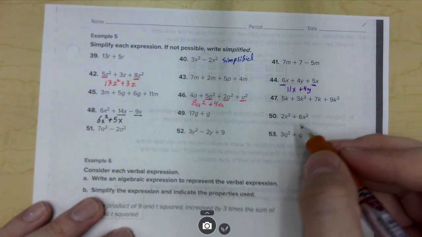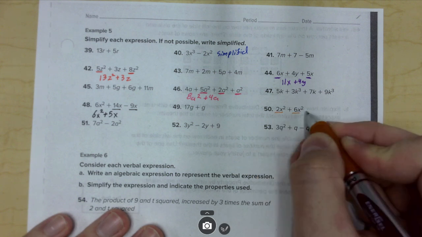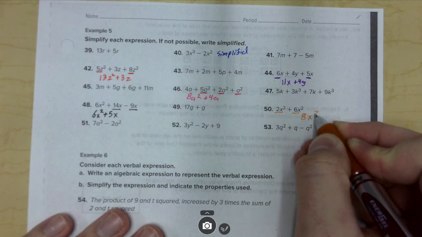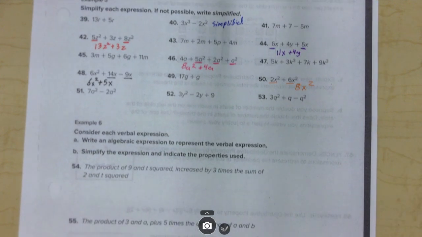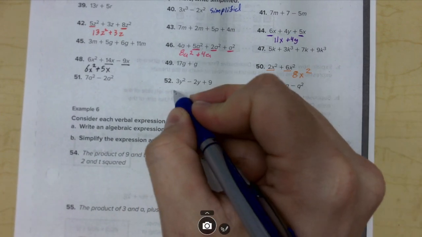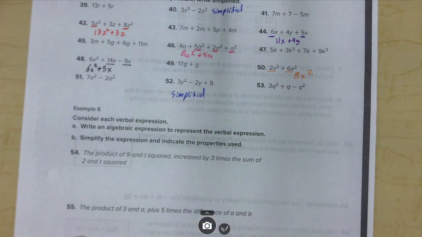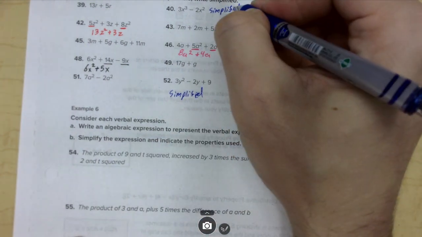50. Like term. 2 and 6 make 8x squared. 52. No like terms. I forgot an E at the end.